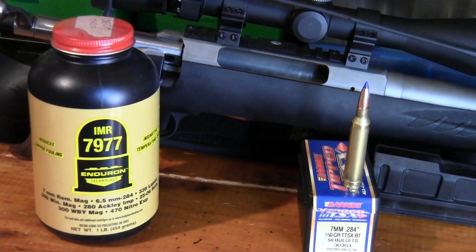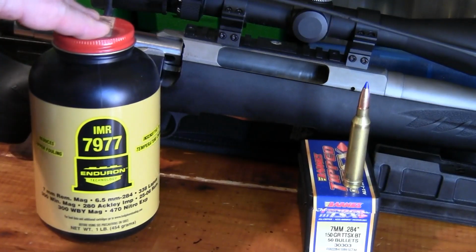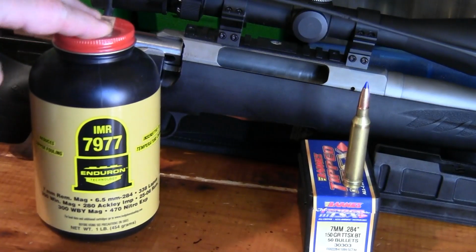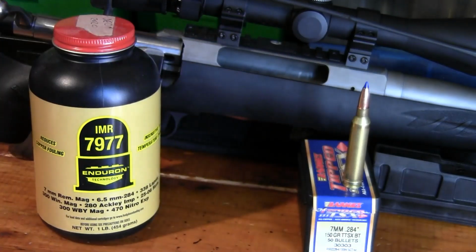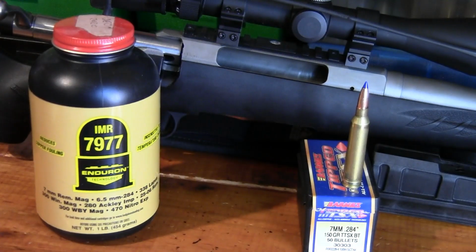The first thing we need is some accurate ballistic information. Since I'm shooting hand loads using an old powder, IMR 7977, and Barnes Triple-Shock bullets, I know the ballistic coefficient. I do have to chronograph the loads and see what numbers I come up with.